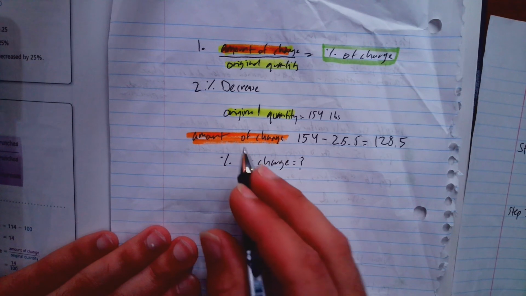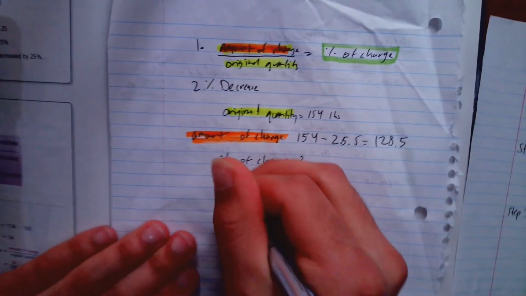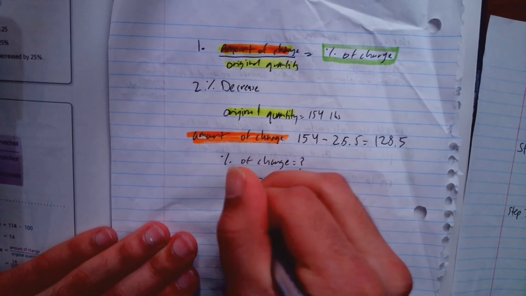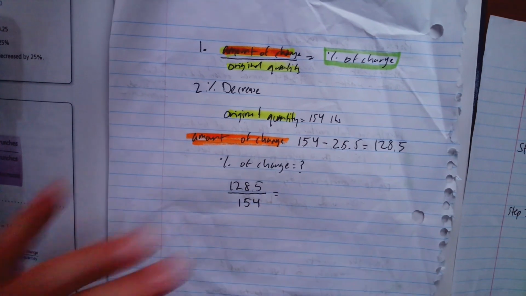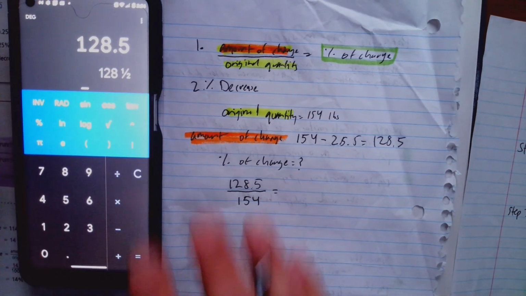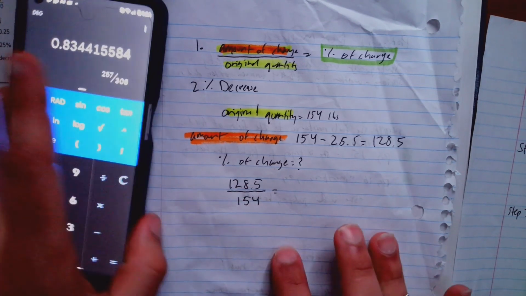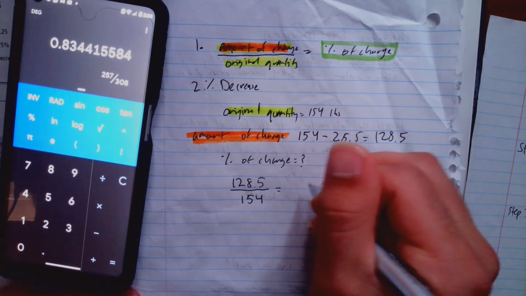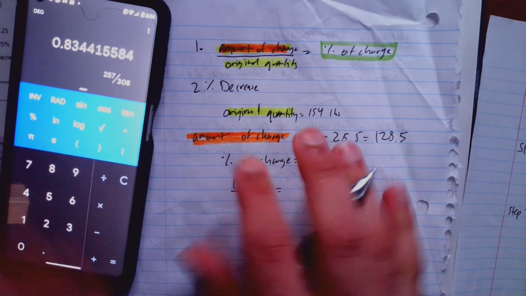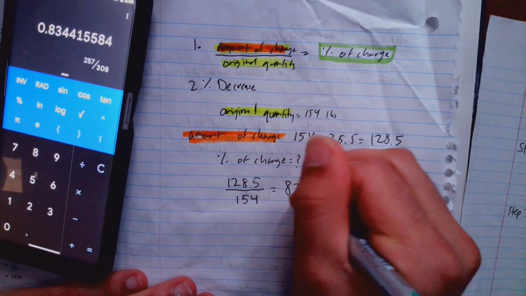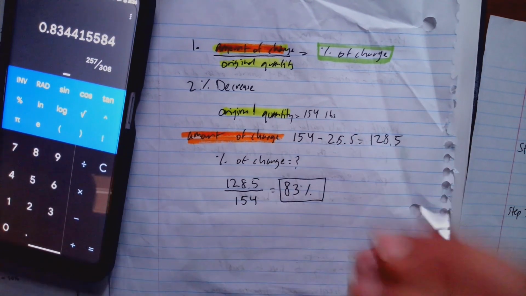Alright, so let's go ahead and do that. That looks good to me. Bang, bang. That looks good to me.